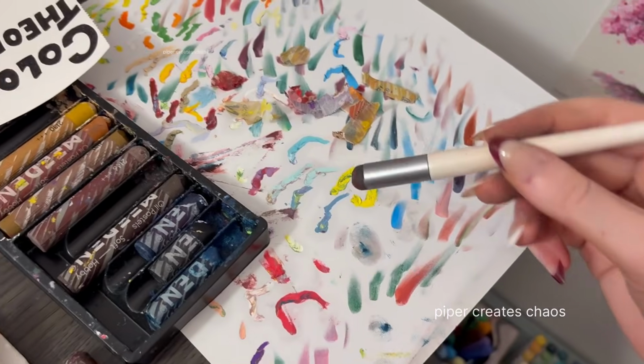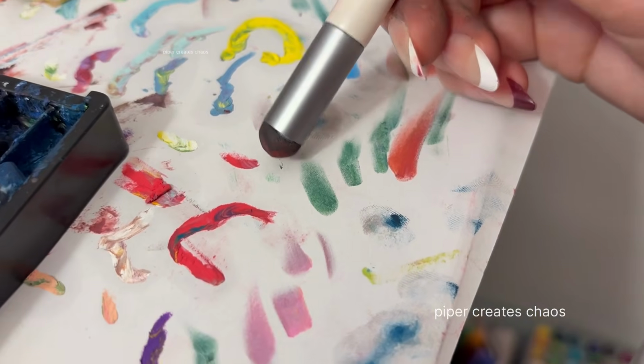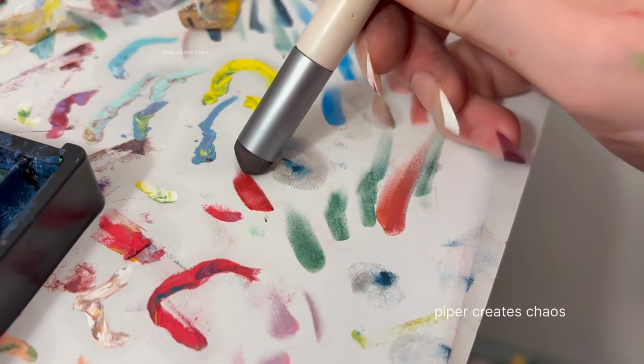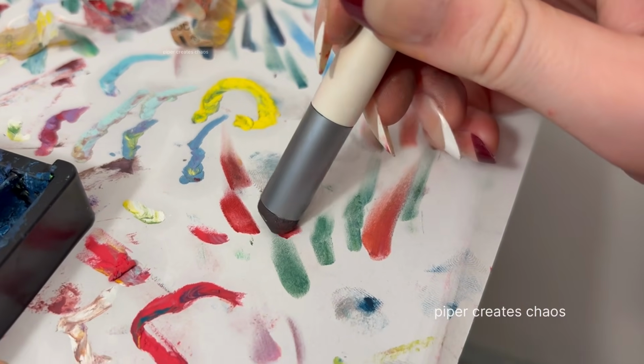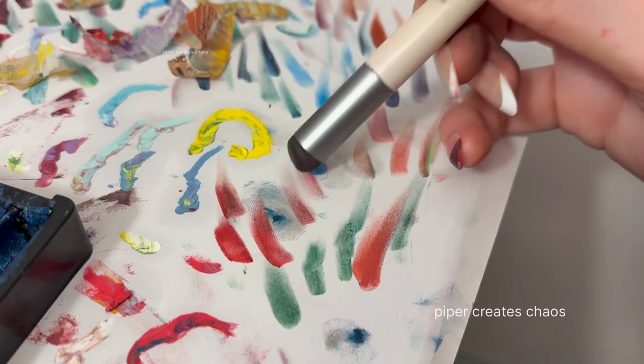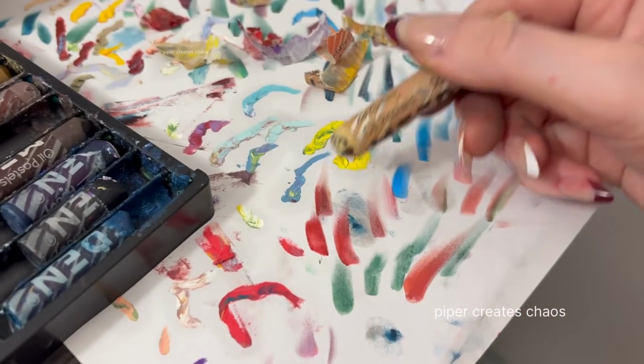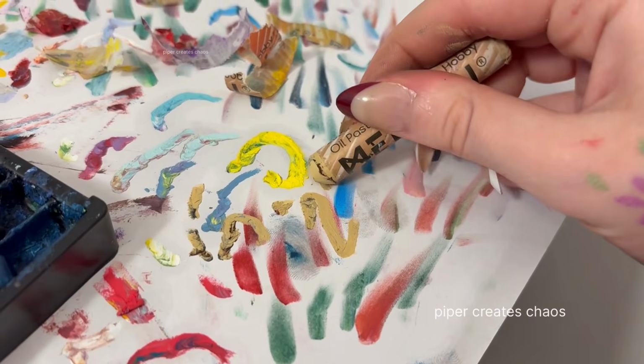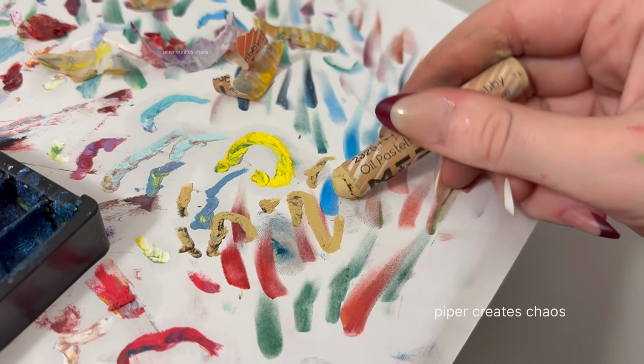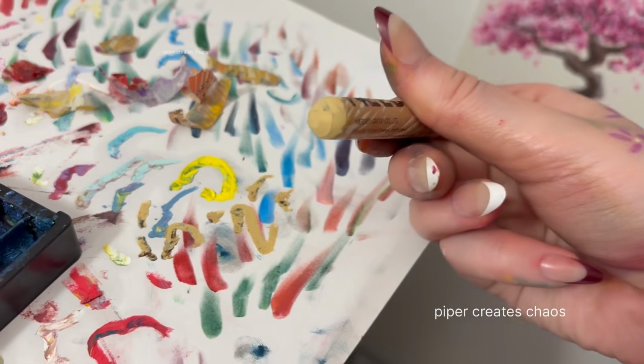Now, if you want to clean it, all you have to do is take it to a scratch sheet of paper. I always have one next to me because you got to clean off the oil pastels and the blender. If you just rub it down a bunch of times, then boom, it's clean. Same with oil pastels. If you have other colors on it, all you have to do is just draw it off and there you go.